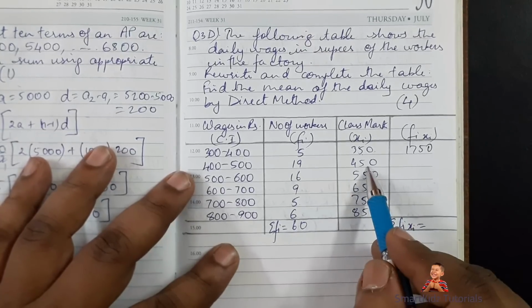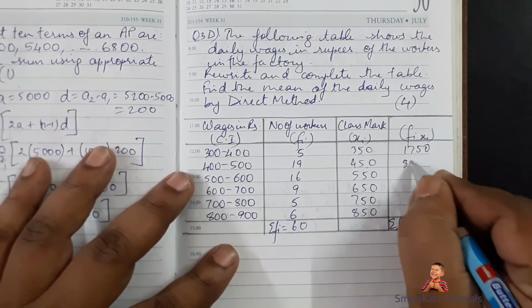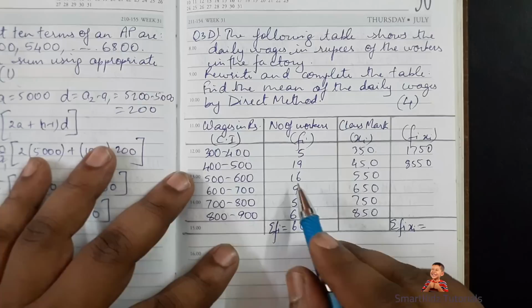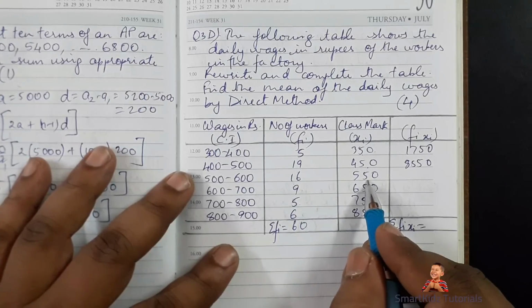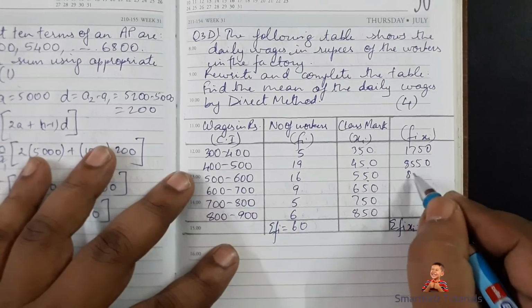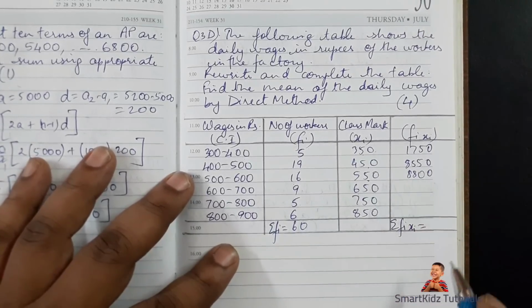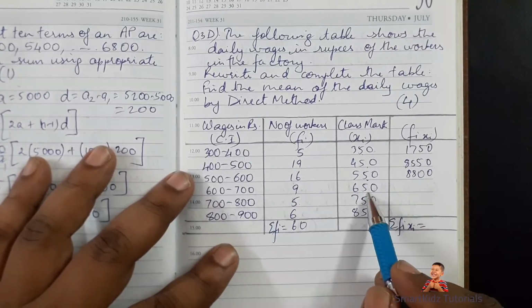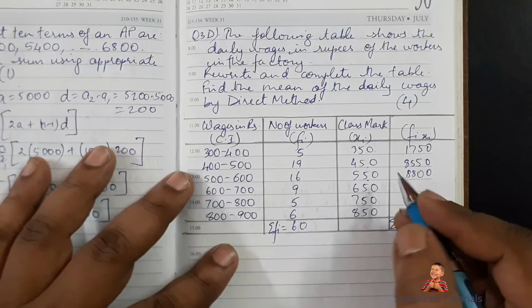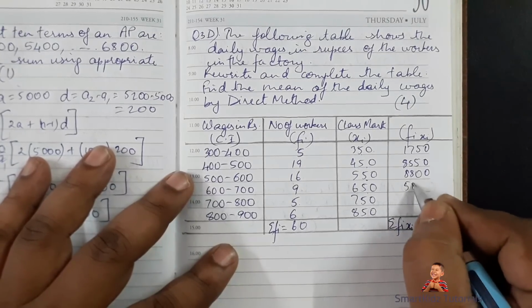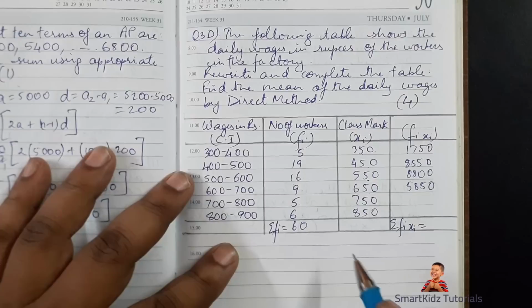Then 19 into 45 will give us 855, followed by the 0. 16 into 55 will give us 880, followed by the 0. Next is 9 into 65, that gives us 585, followed by the 0.